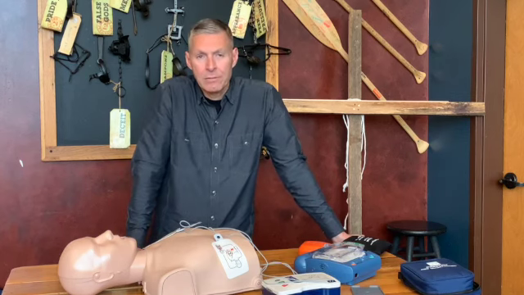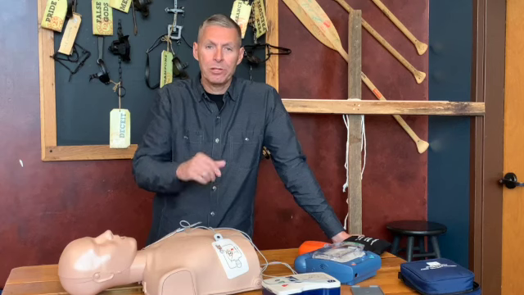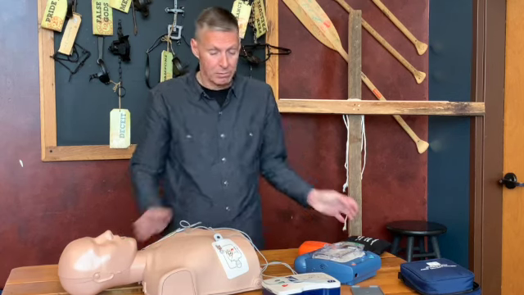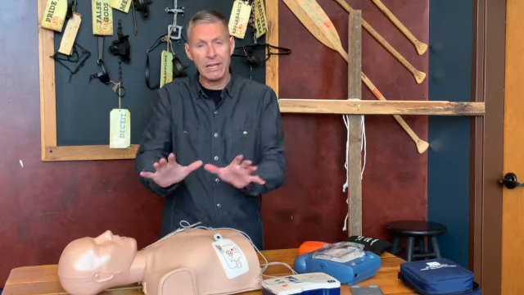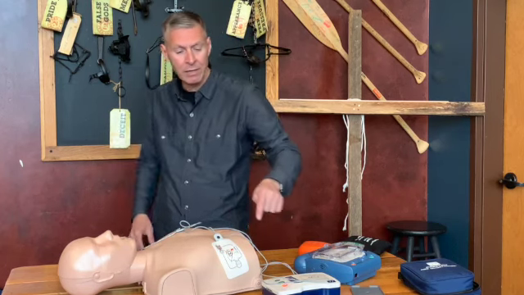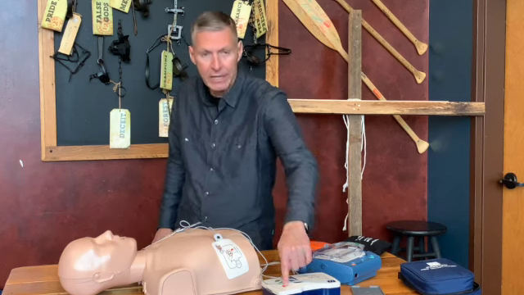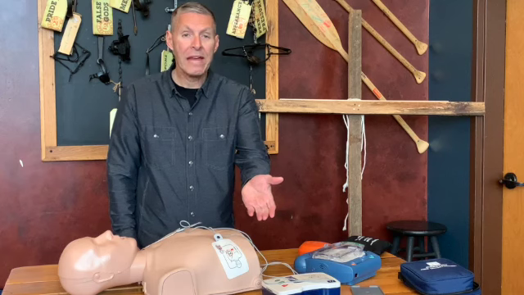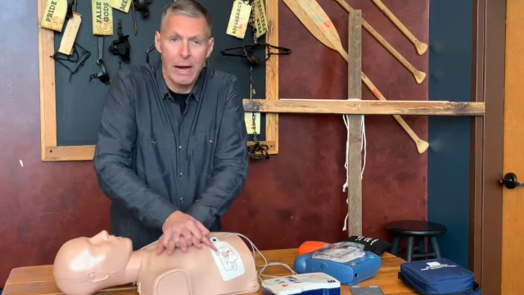So in this case, we have the trainer set up to shock. So it's going to be flashing, and tell us to press the shock button. Before we do that, we tell everybody, clear, to get away to make sure no one's touching the victim. Everyone clear. And then we would actually shock using the AED. Shock delivered. Begin CPR.